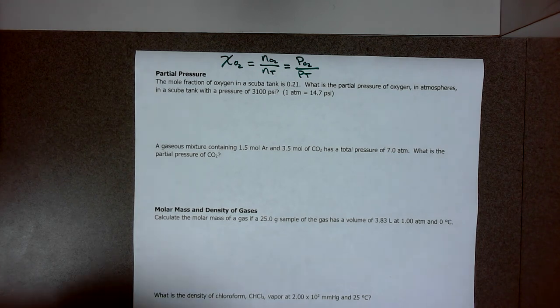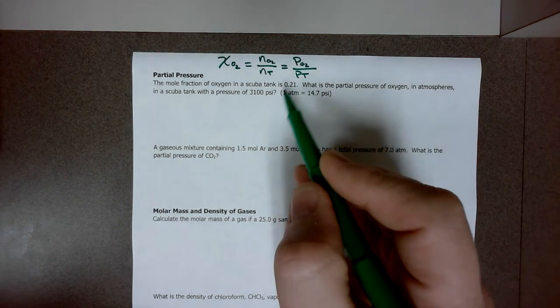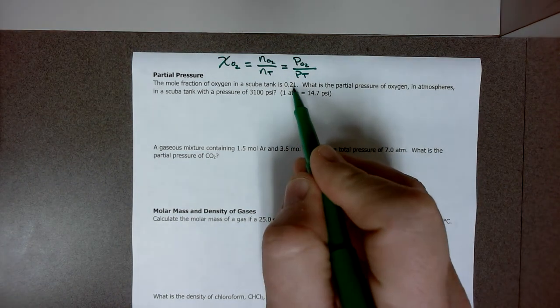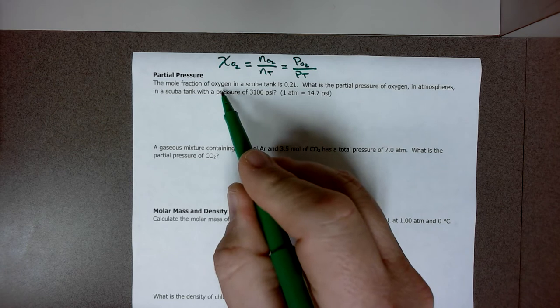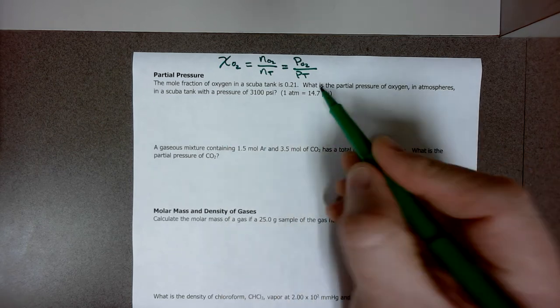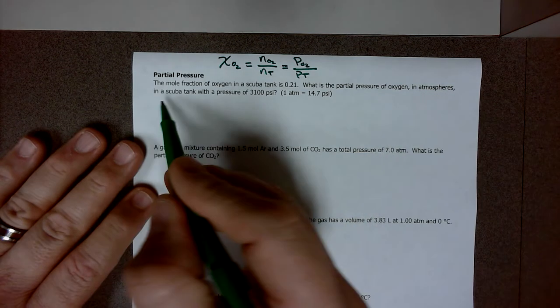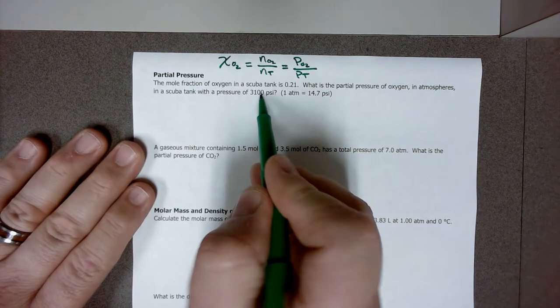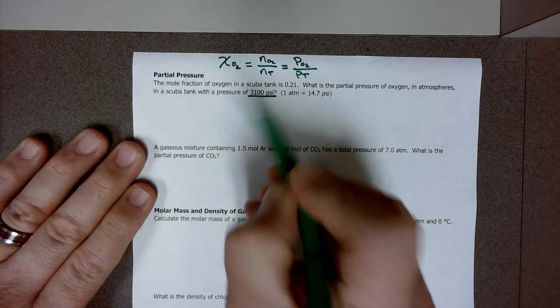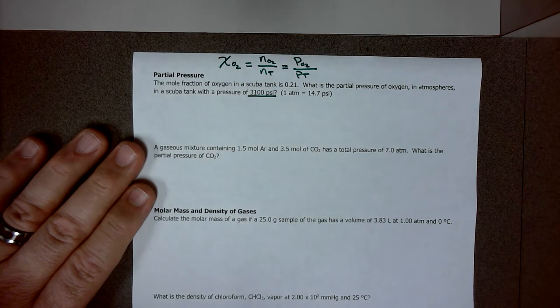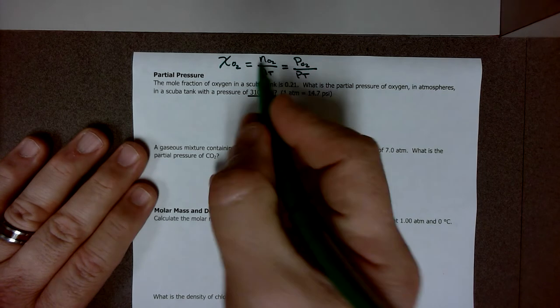So he's got to make sure that whatever he puts in the tank, he's got at least 0.21 mole fraction of oxygen, or percent oxygen if you want to think of it that way. We want to know the partial pressure of oxygen in atmospheres in a scuba tank with a pressure of 3,100 psi. Now that's really high. The pressures of scuba tanks are very high. So let's put the equation.